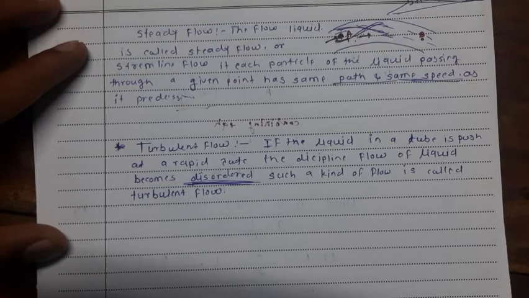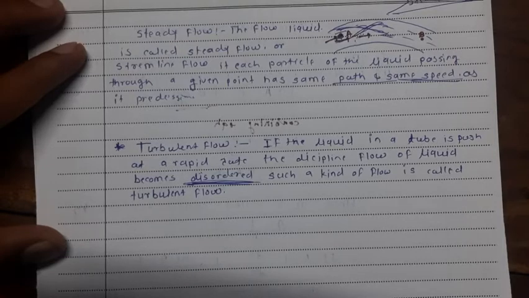So from this observation, you can decide that it is the velocity of the liquid which decides whether the flow will be steady or streamlined, or turbulent. That velocity has a special name, called the critical velocity.